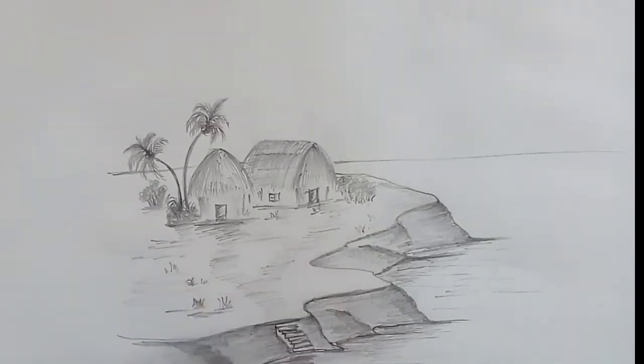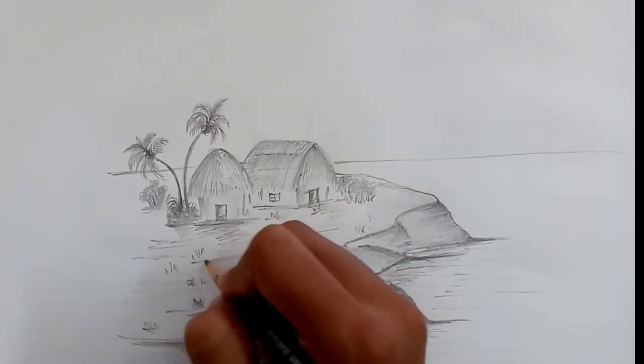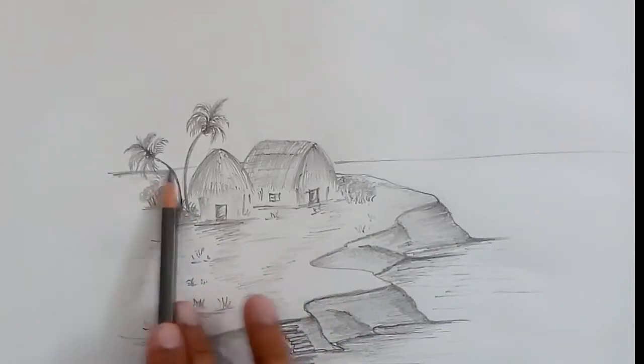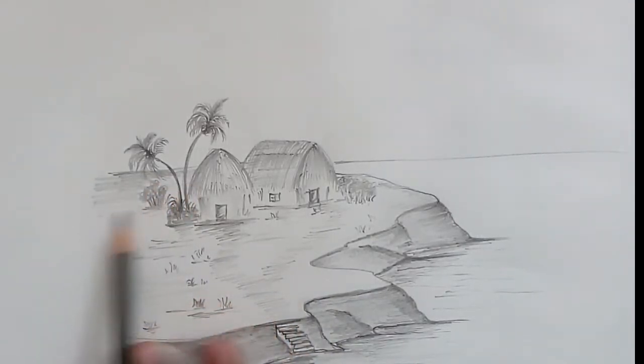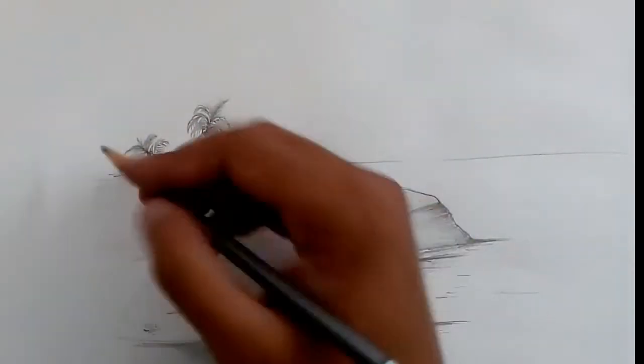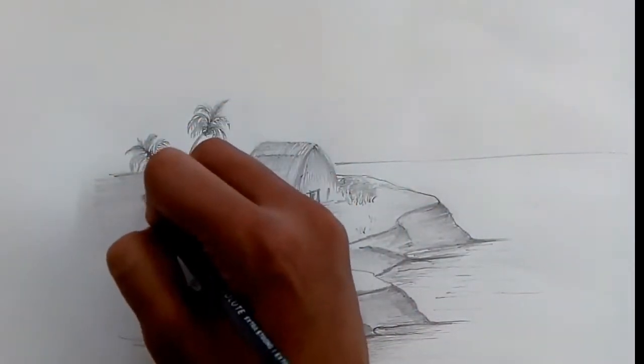Since it's a lesson for beginners, I don't want to do advanced stuff here. I don't want to make it complicated. Just keep it plain and just make some small grasses there. So give some shade here at the partition of your land and the sky.